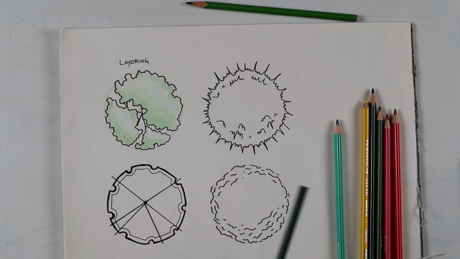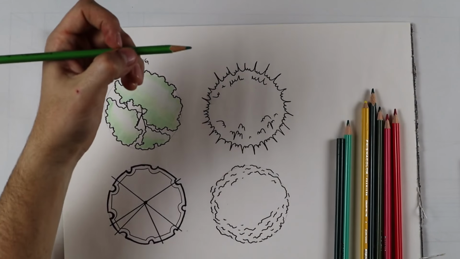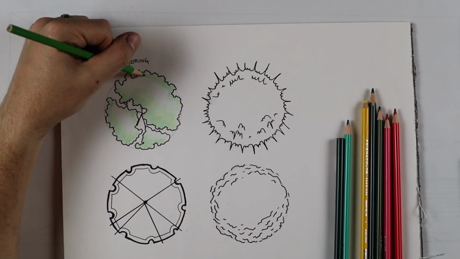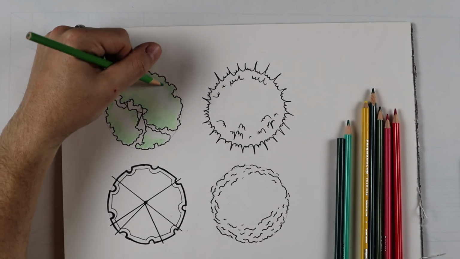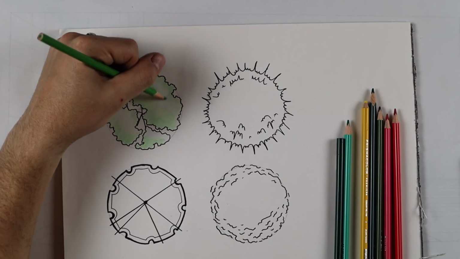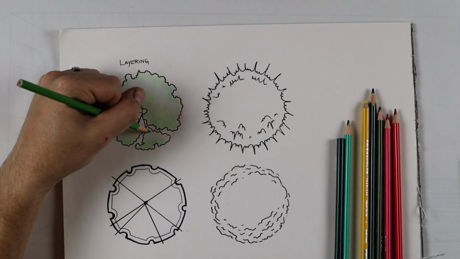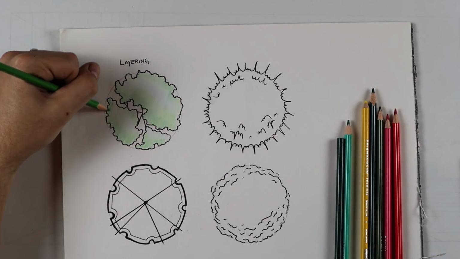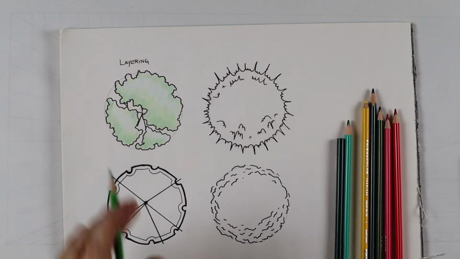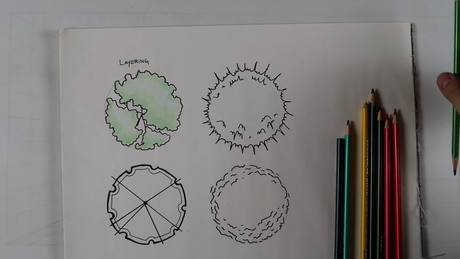And then I'm going to finally add one last layer back to my original green and just very lightly blend all this in. So very lightly coming in and blending it all together. Okay, that gives me a nice textured tree. Any sort of ornamental tree that's in my landscape that's not really a specimen, that'd be a nice rendering of it.